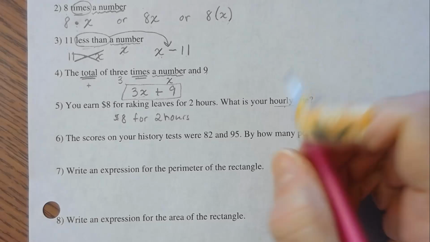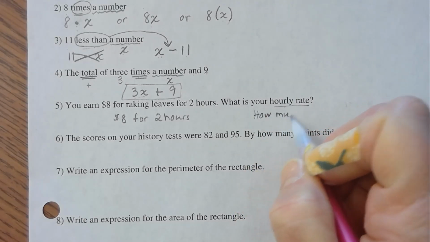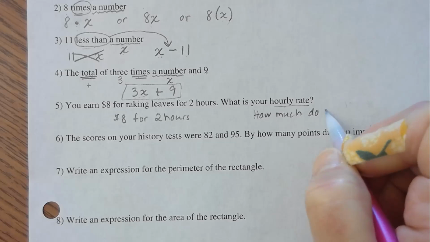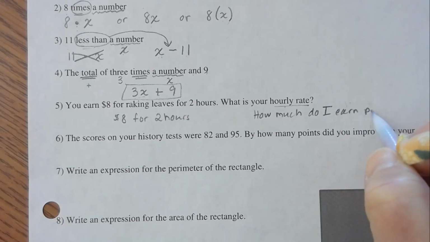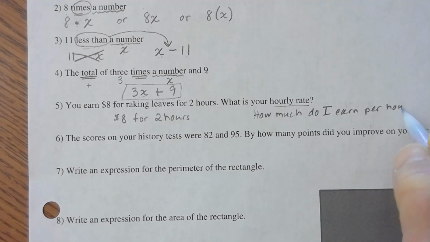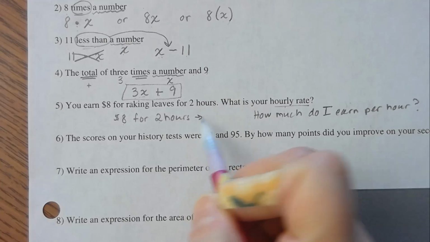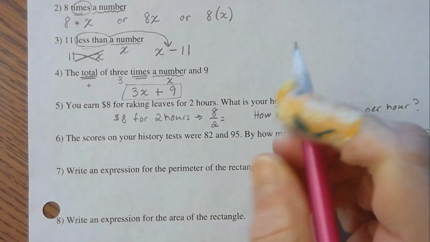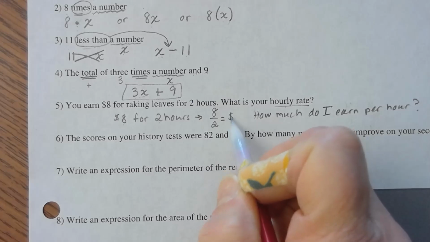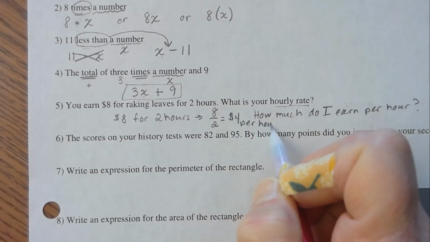Hourly rate means how much did I earn per hour? If it's $8 for 2 hours, then I would do 8 divided by 2, which means I earn $4 per hour.